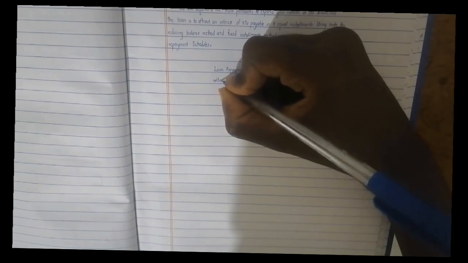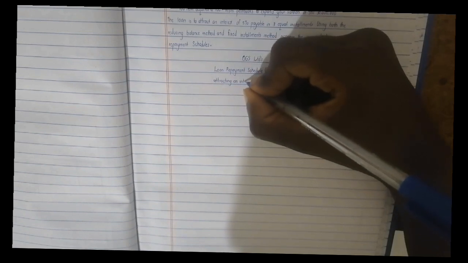So the third line is supposed to show our interest plus the installment. So we're going to write attracting an interest of 5% payable in 3 equal installments.